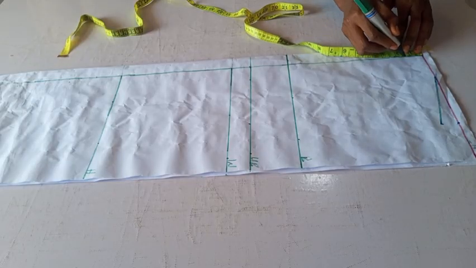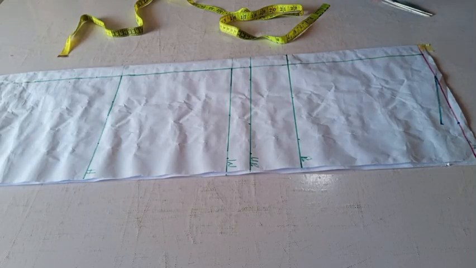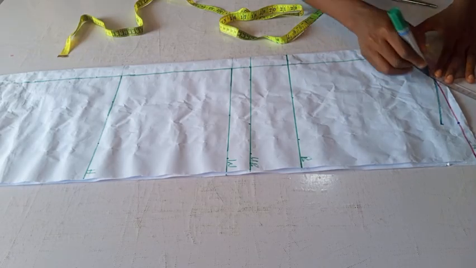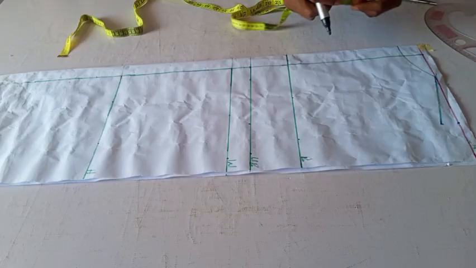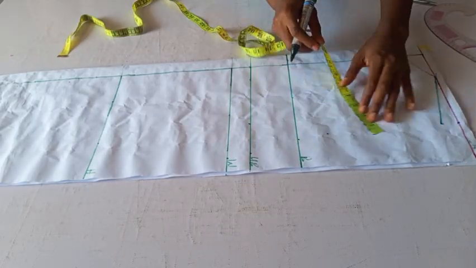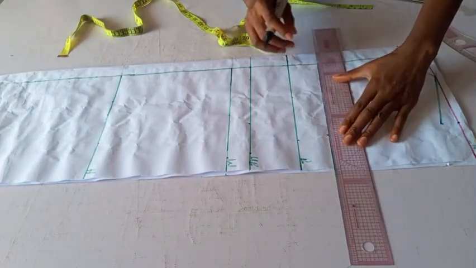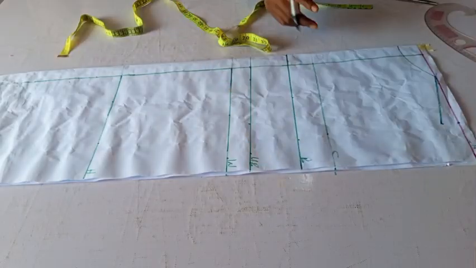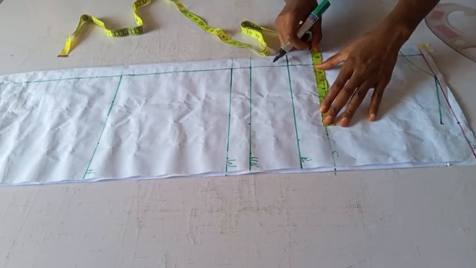So I'm going to mark my neck depth of 1.5 inches, and then I'm going to connect from the neck width all the way to that 1.5 inches into the zipper allowance. Then I'm going to come down from here to mark my chest line. Then I'm going to rule this point across, just the way we did on the front pattern. We are literally repeating everything we did on the front pattern.